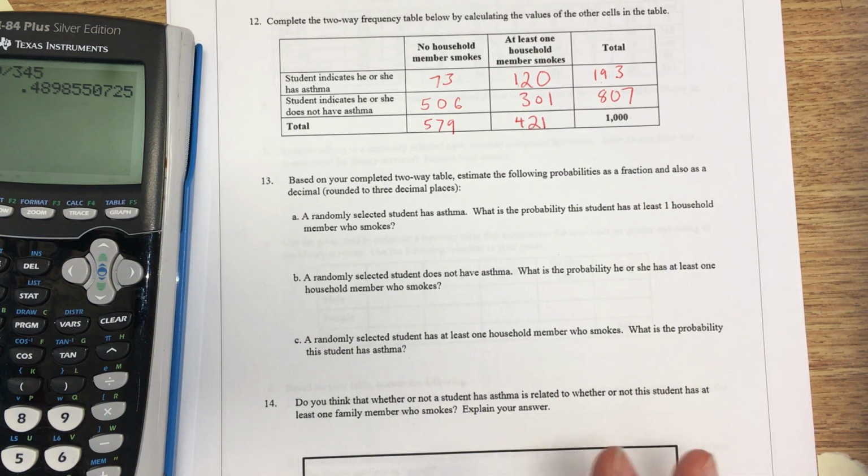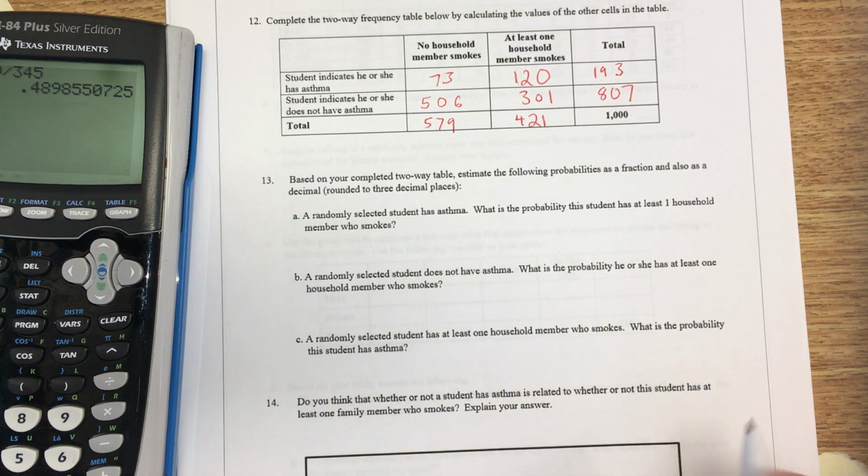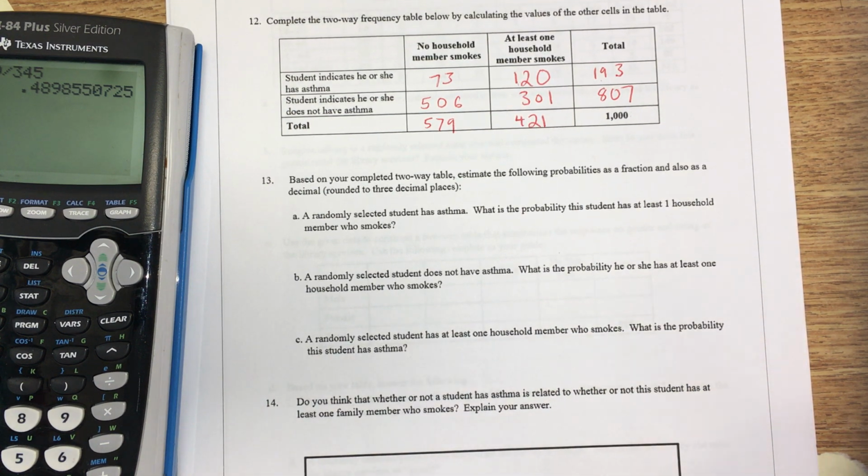This page, page 11, is probably the most important page in this entire lesson. There is no fluff. It is very straight to the point. And we are going to be very careful with the way we write these out. So here we go.